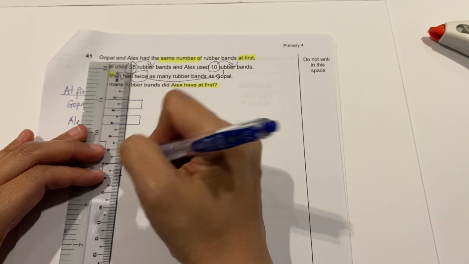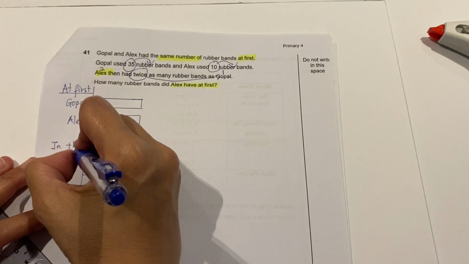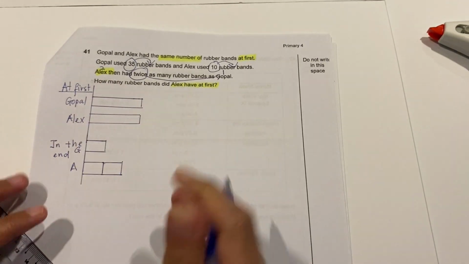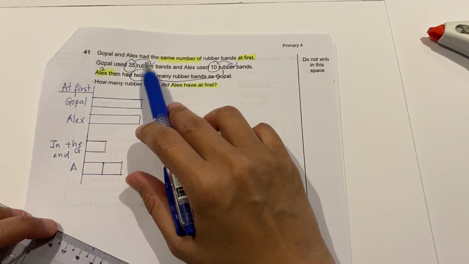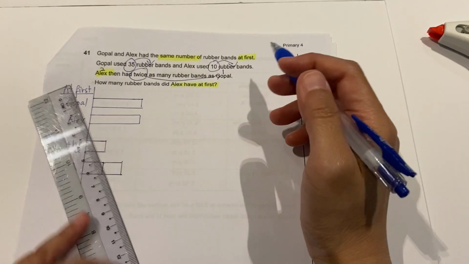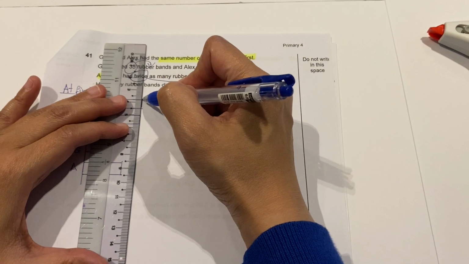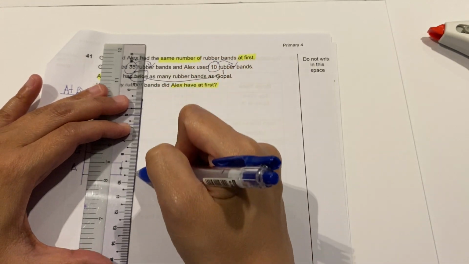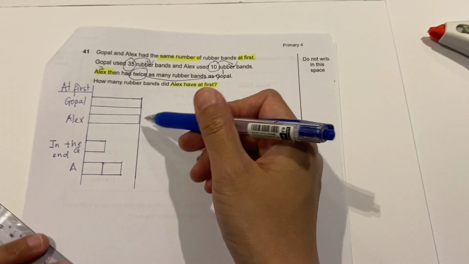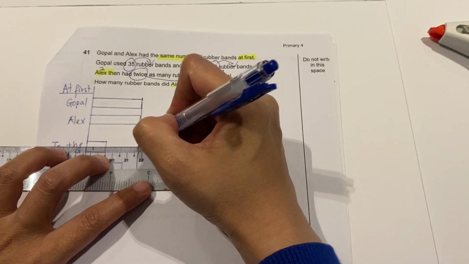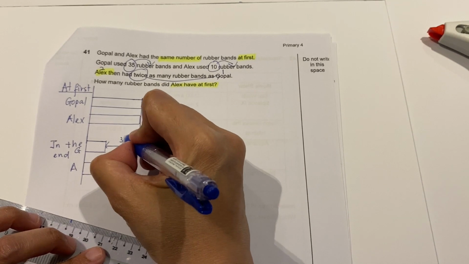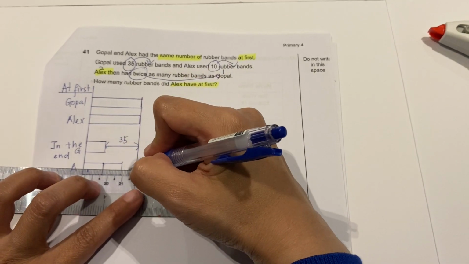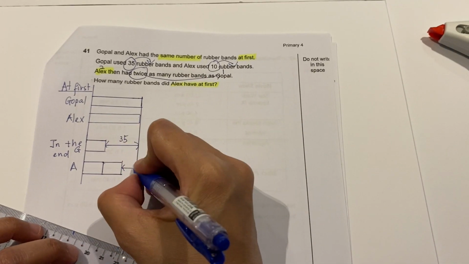Now Gopal used 35 rubber bands. So your 35 will mean this, you must follow exactly the length, because they started off as being the same. So this part here shows the 35 and this part here shows the 10.